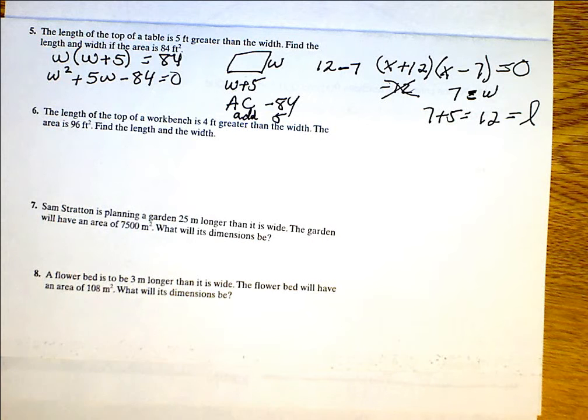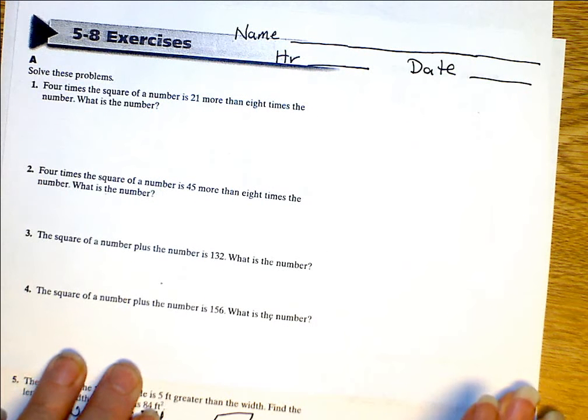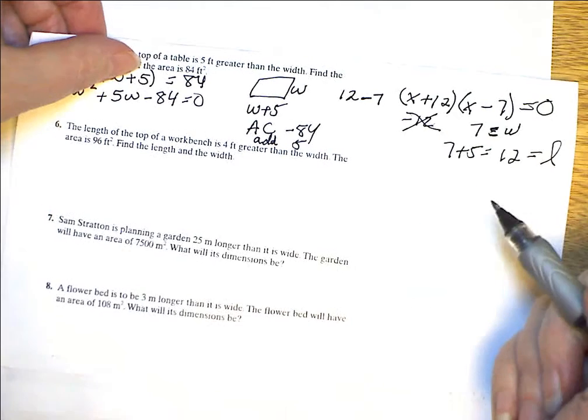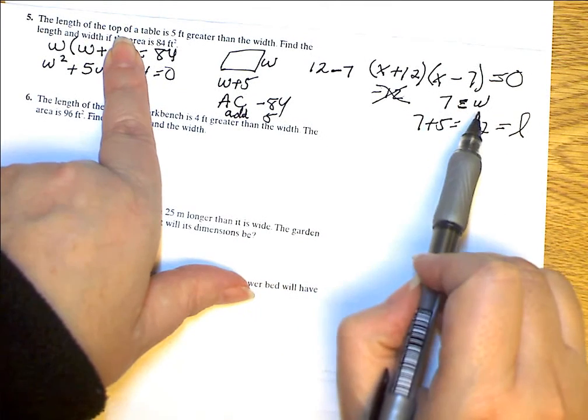All right, so I heard you guys want help on the first one. No, we got it. For number 5, blank 12. The length, yeah. Say it again. The length is 12 because it says, did you understand why the width is 7?